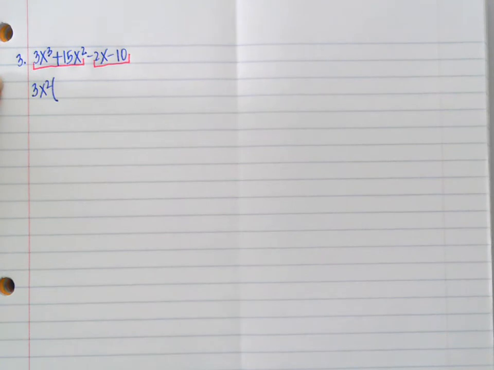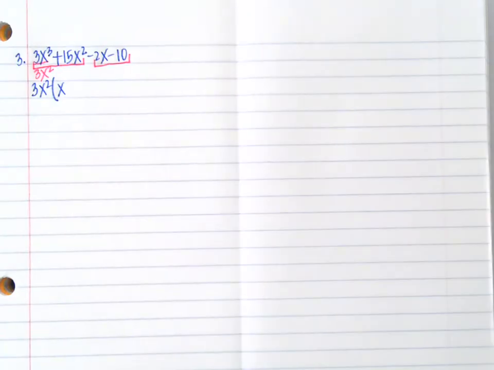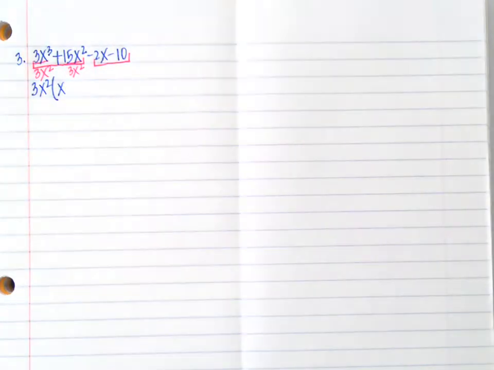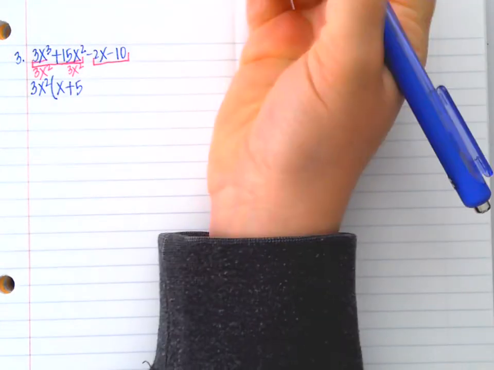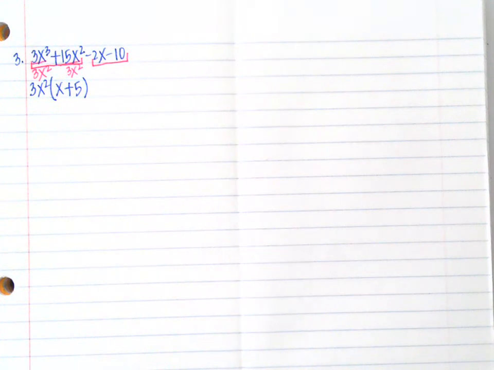So divide by 3x squared. 3 divided by 3 is 1, and x cubed divided by x squared is just x. Then 15x squared divided by 3x squared, well, 15 divided by 3 is 5, and x squared divided by x squared is 1.